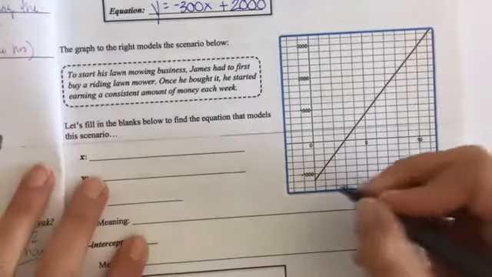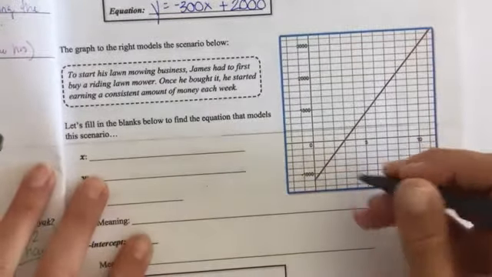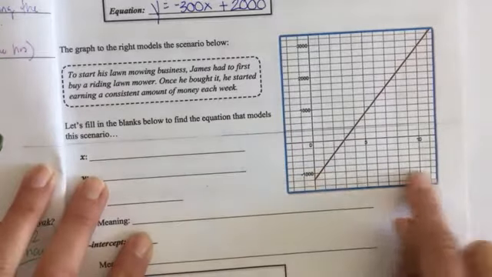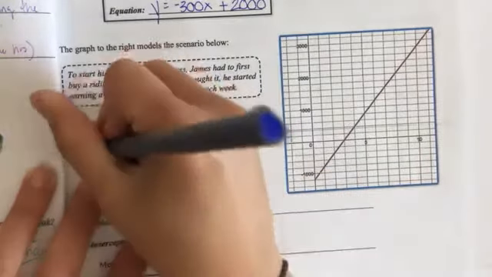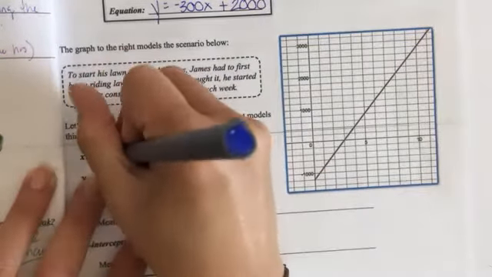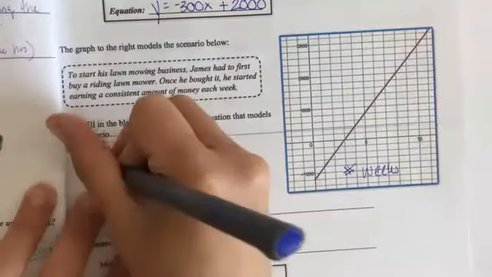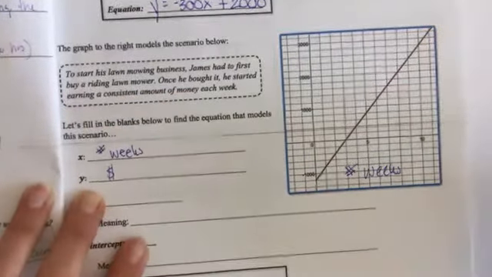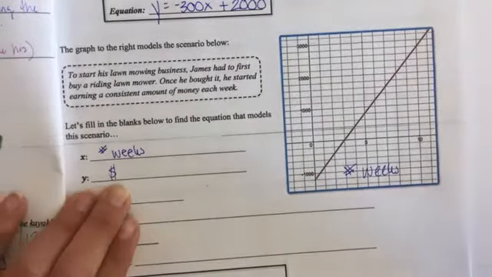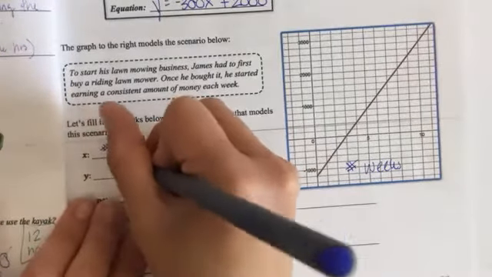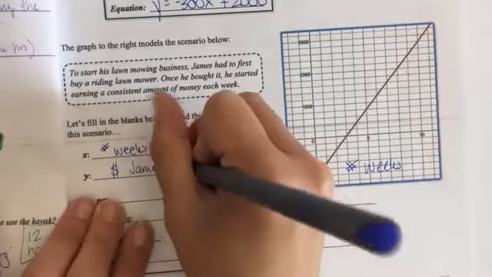So what is our X? Our X stands for what? Number of weeks, because each week, so this is a number of weeks. And then the Y, what does the Y stand for? Yep. And it isn't necessarily, this is basically just the money he has, okay? Money James has.